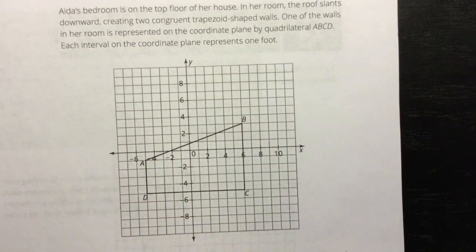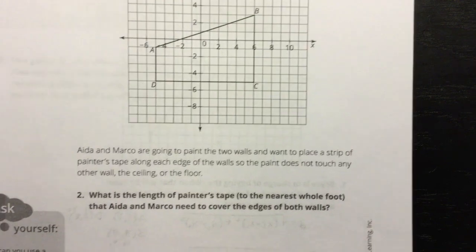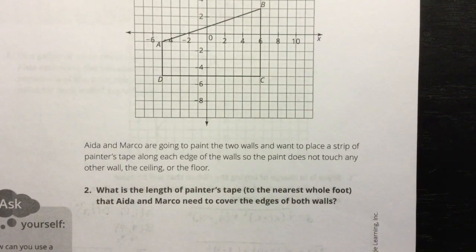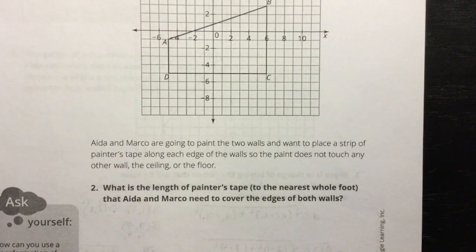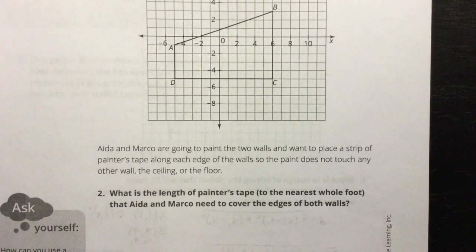Ada and Marco are going to paint the 2 walls and want to place a strip of painter's tape along each side of the wall so the paint does not touch any other wall, ceiling, or floor. What is the length of painter's tape to the nearest whole foot that Ada and Marco need to cover the edges of both walls? So similar to the last one, this is actually just going to be a perimeter problem.